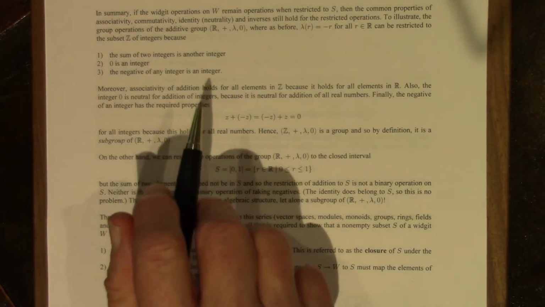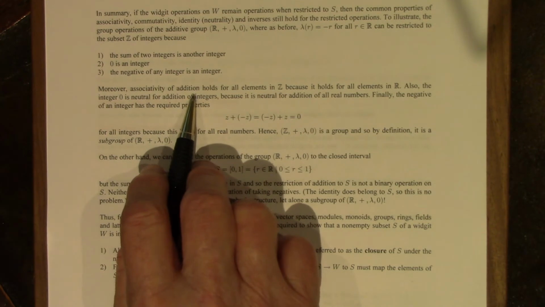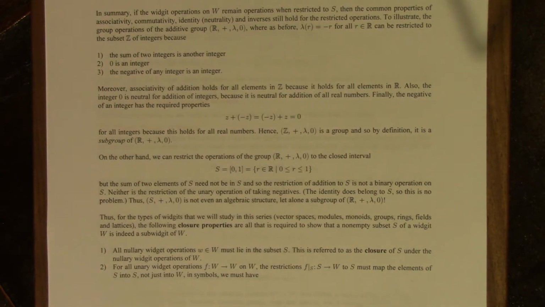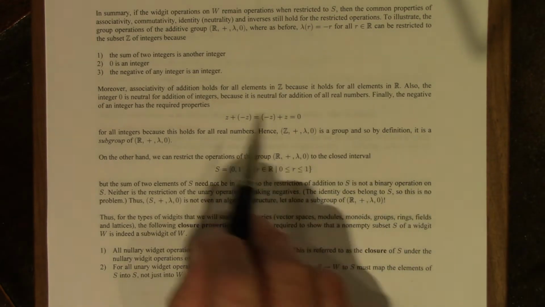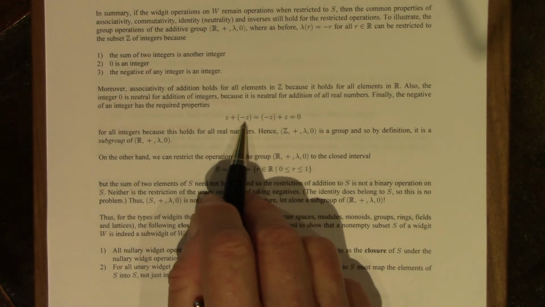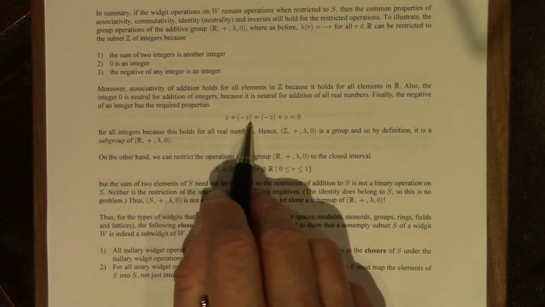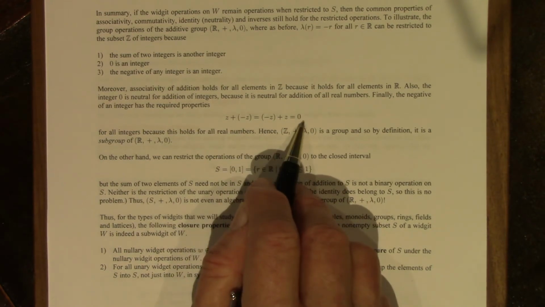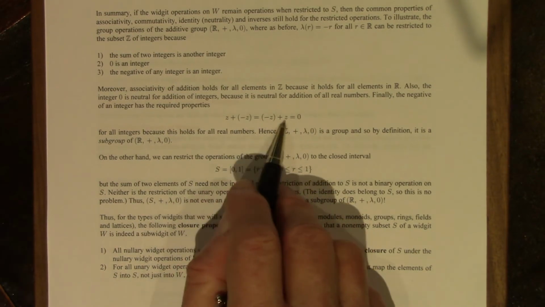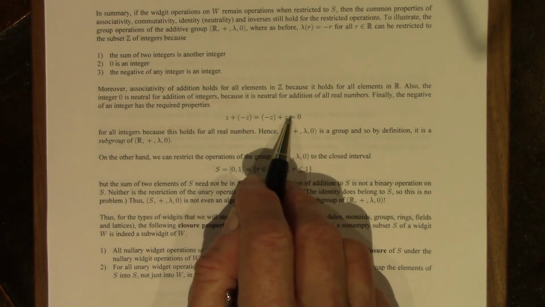And as we discussed, associativity of addition holds for the elements of Z because it holds for all the elements in R. And 0 is neutral for addition of integers because it's neutral for addition of all real numbers. And the negative of an integer is an integer and has the required properties of additive inverses. These two sums are equal to 0. This holds for all real numbers, therefore it holds for all integers.